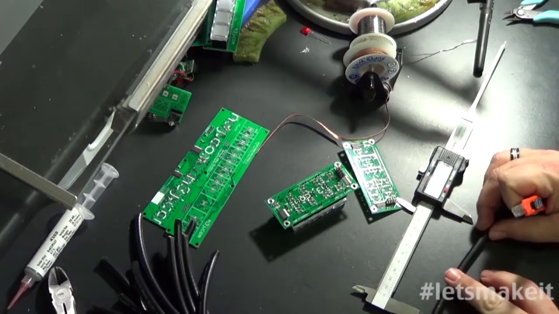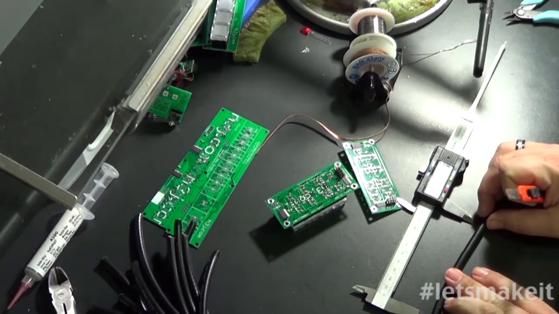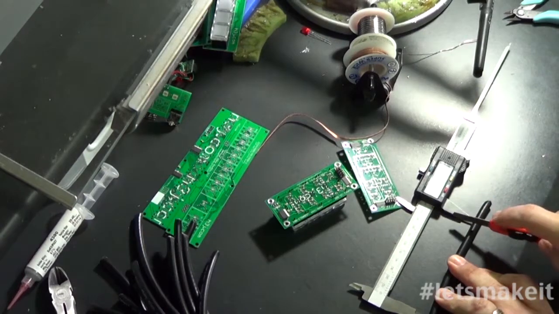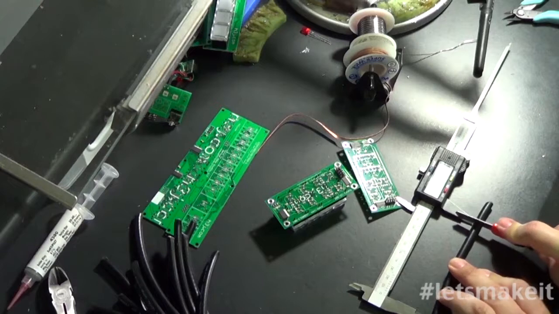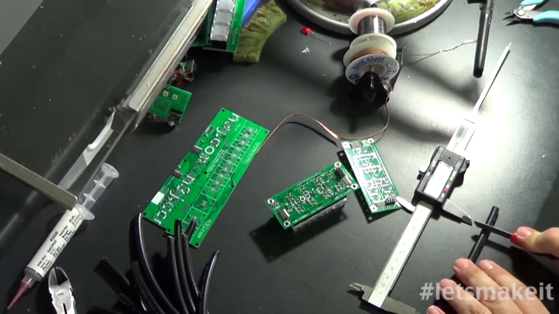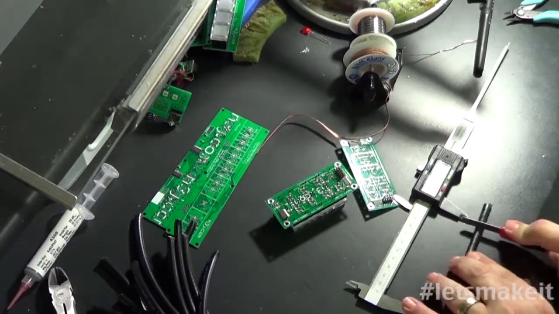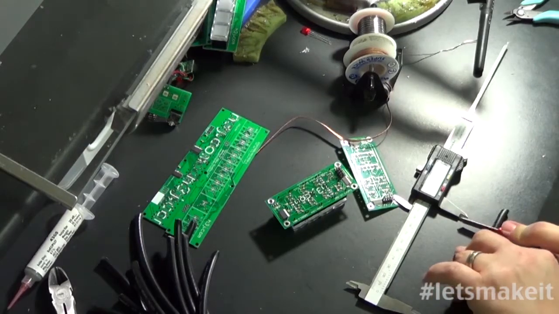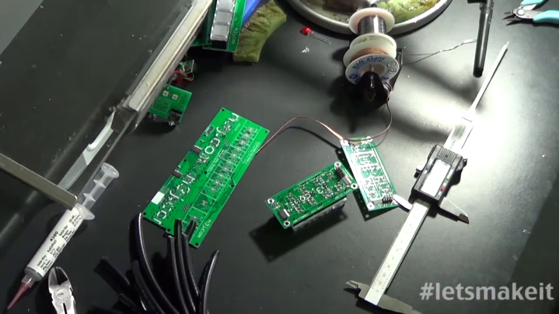So you want it to be this length part. And I'm going to go right down the line here, just like this. And I didn't quite go far enough. I didn't get the whole way through this. Yeah, I did. Just pull it out.